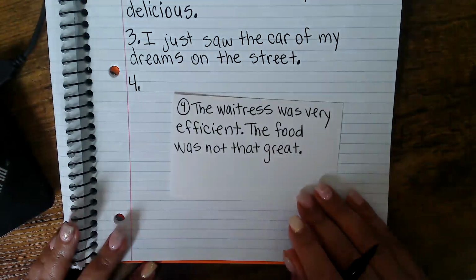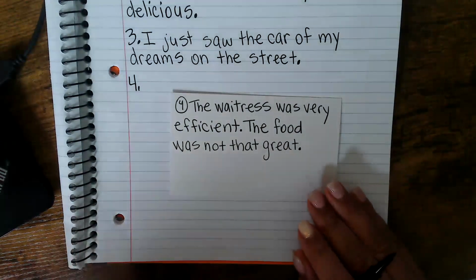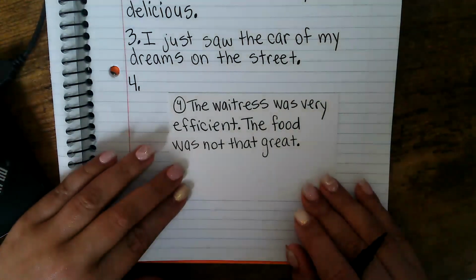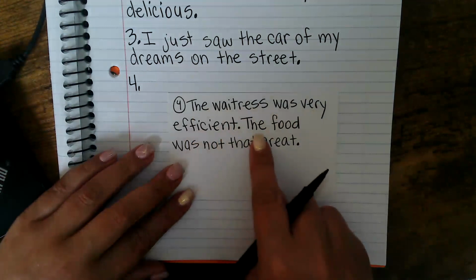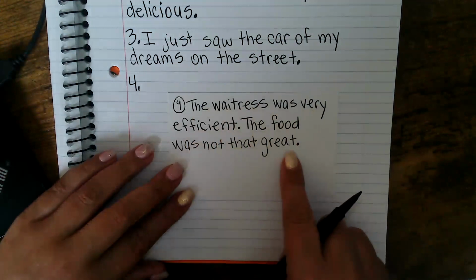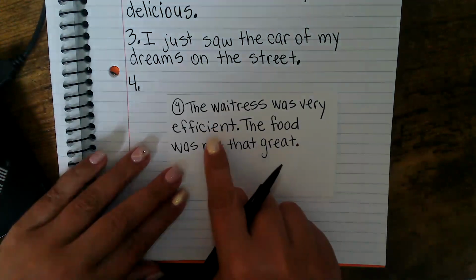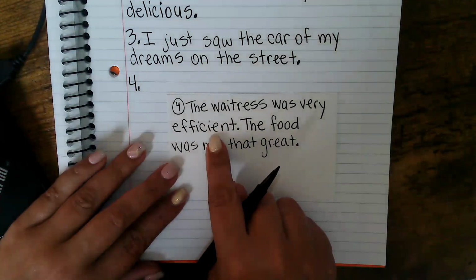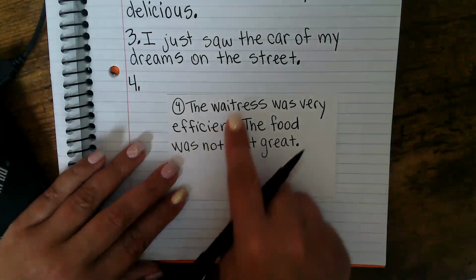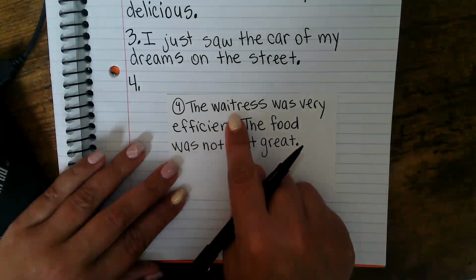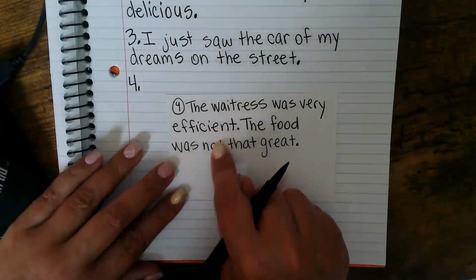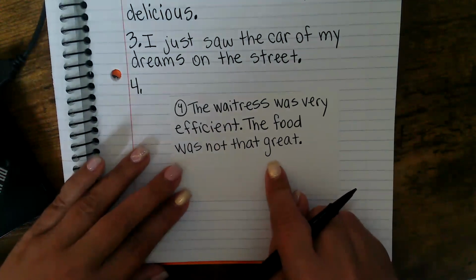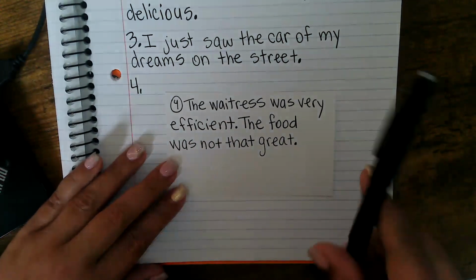The waitress was very efficient. The food was not that great. So here, efficient means she was very good. She was quick. Waitress is someone who brings you food at a restaurant, right? So very efficient. The food was not that great. So how would you combine these two sentences?